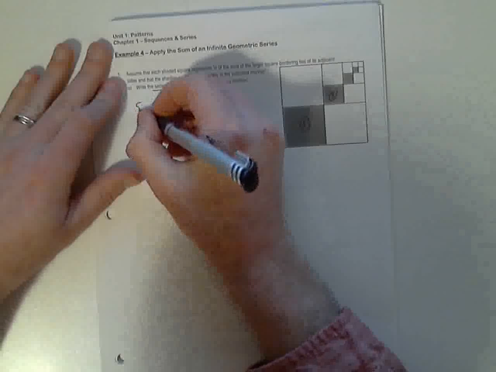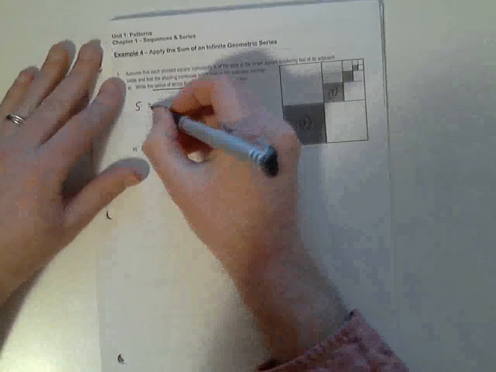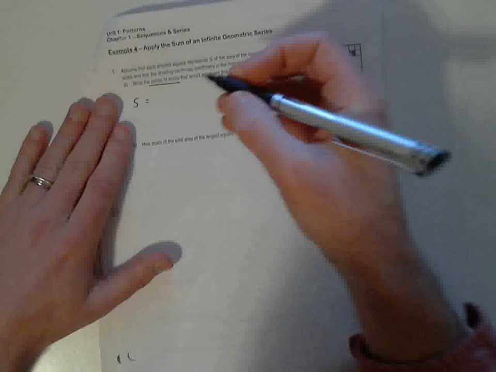So we got this first square. But to that square we have to add square number 2. What is square number 2? Well, it's 1/4 of 1/4. So 1/4 times 1/4, it should be 1/16.